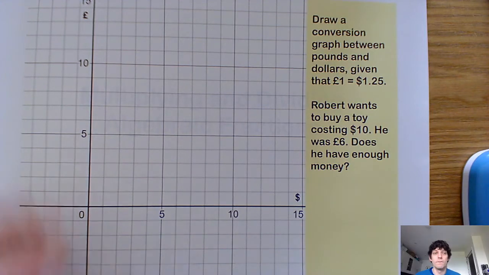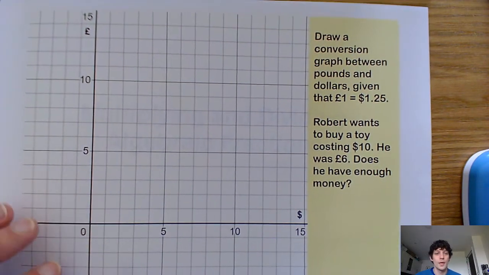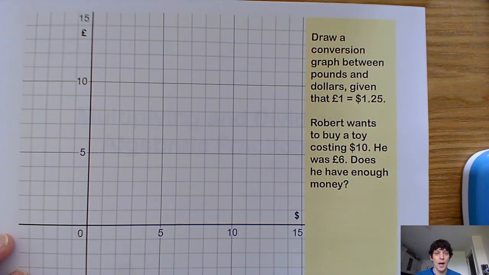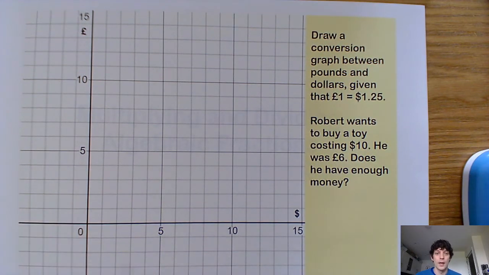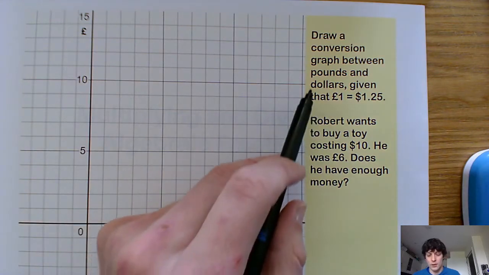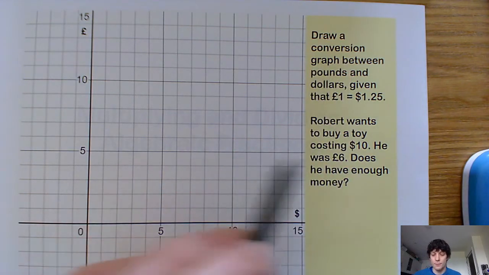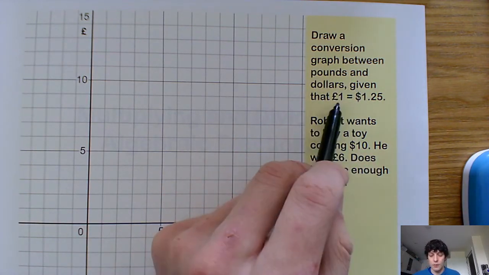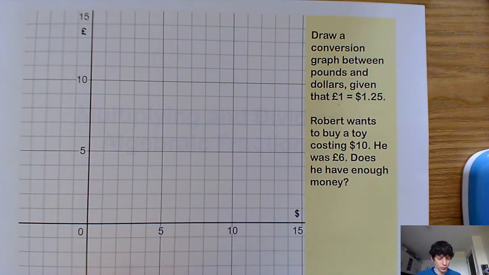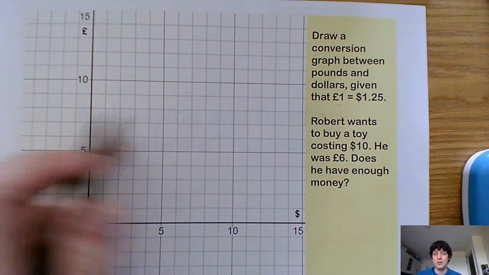Okay, final question I want to go through is looking at what happens when we convert between different currencies, or different units of measurement, and we're not given a graph to draw. And then we're typically asked to just draw a conversion graph. That's the first thing that the questions ask us. It says draw a conversion graph between pounds and dollars, given that £1 is $1.25. So I can start plotting that on.